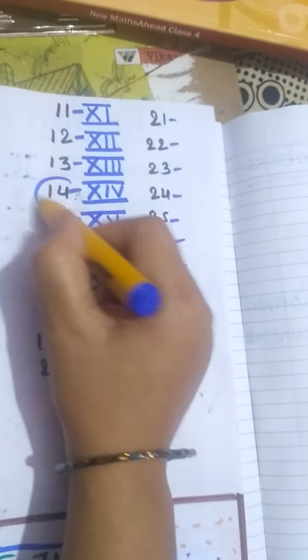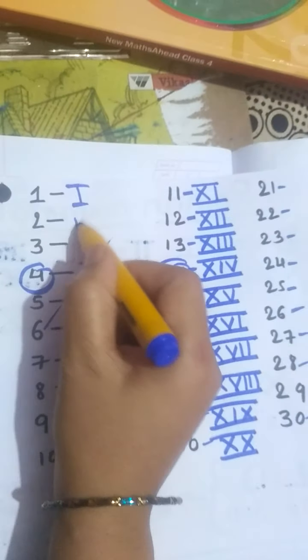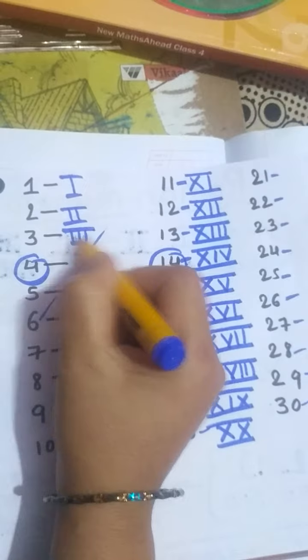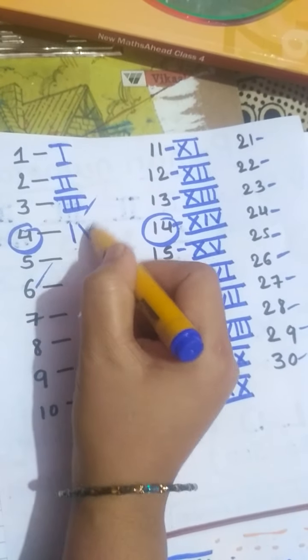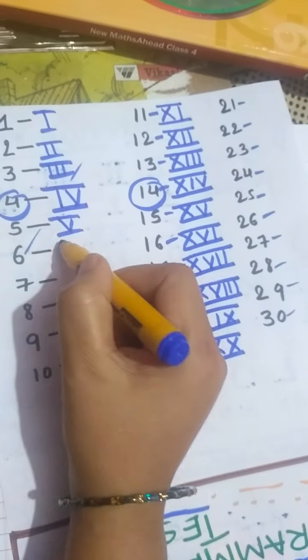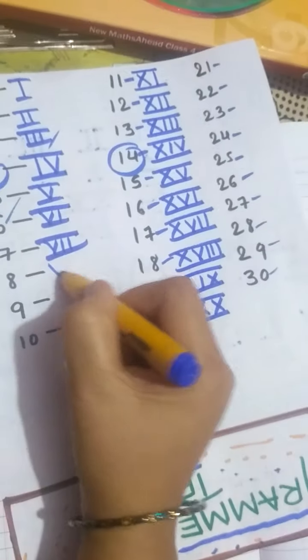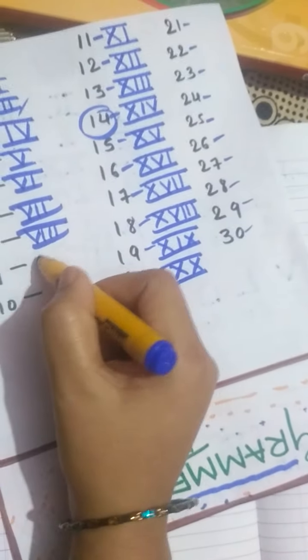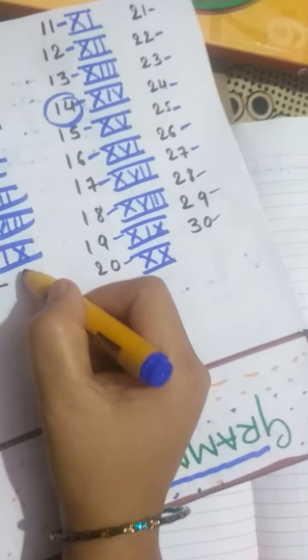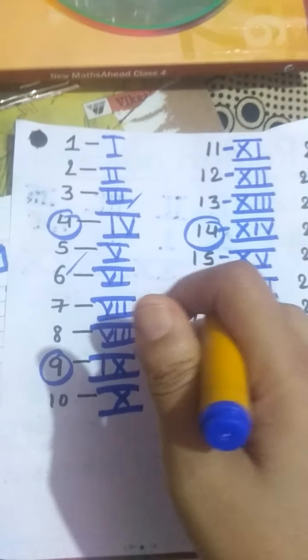In 14 we'll subtract, or in 4 we'll subtract. 1, 2, 3, 4, how will we write? 5 minus 1 is 4. Then 5, 6, 7, 8, 9. Again here subtraction, and 10. We subtract when 4 and 9 are there. All the rest of the time we'll add.